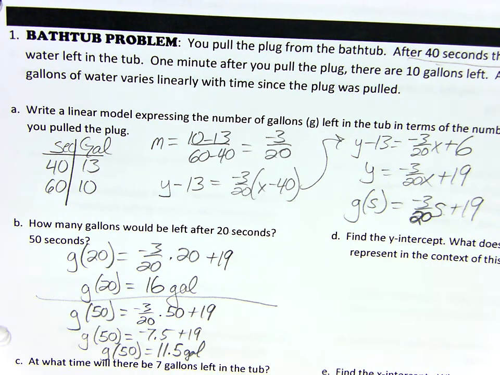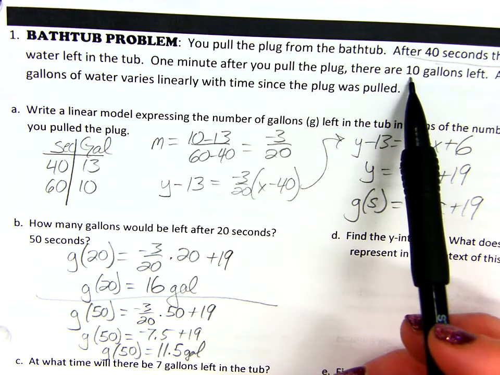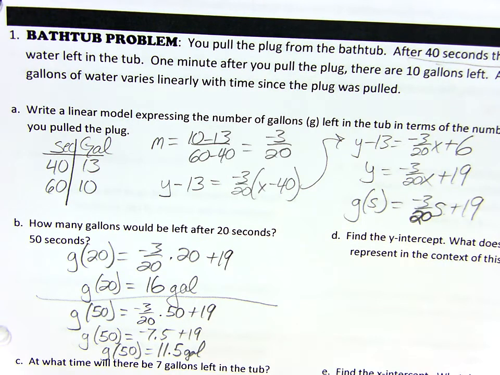And then for 50 seconds, that's a little bit before the 1 minute mark, right? So I should have a little bit more than 10. And I do. I have 11.5. So my numbers are making sense. So far, so good? All right.